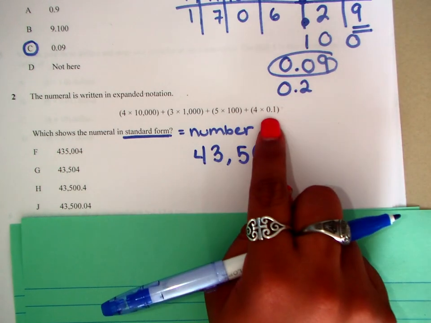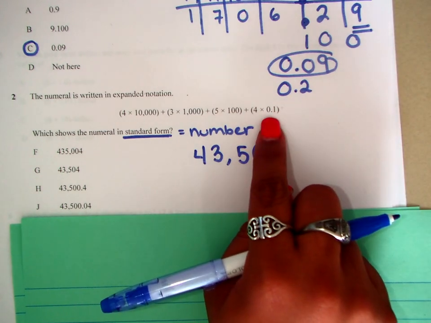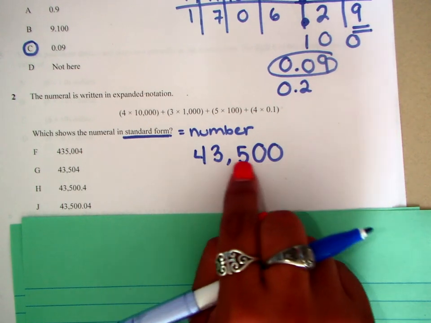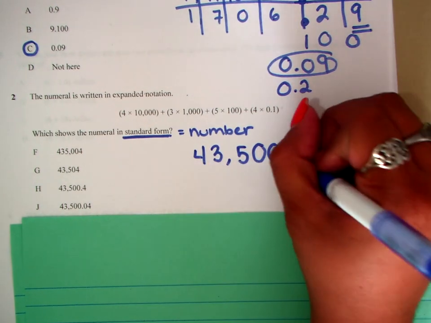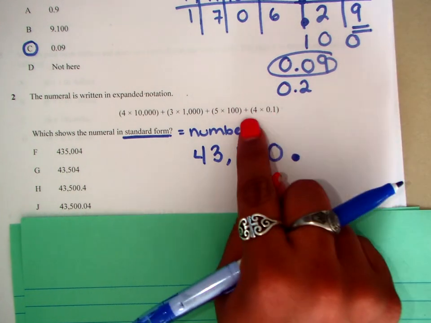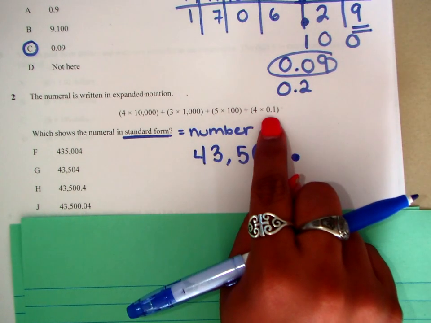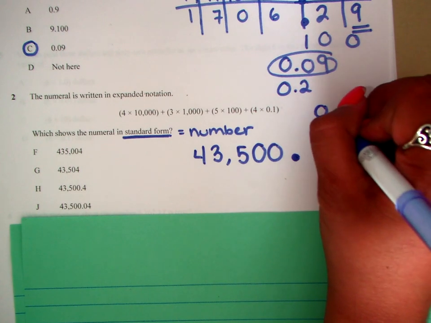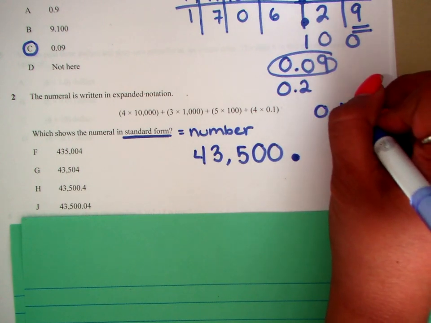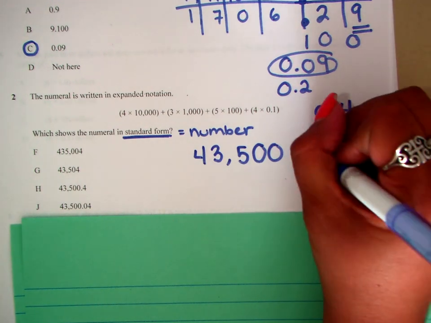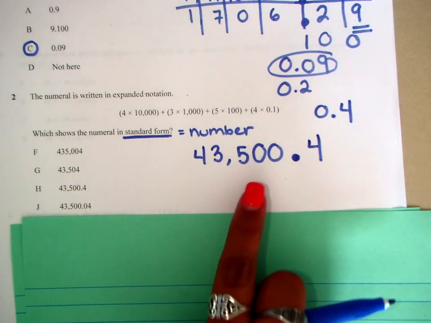Now, I see a decimal point. So I know that this is it for my whole number. I have no more digits to put in this whole number. So I am going to include my decimal. So this is 4 groups of tenths. So this is how my number should be written. So my number should be 4. So I'm going to look which one matches.